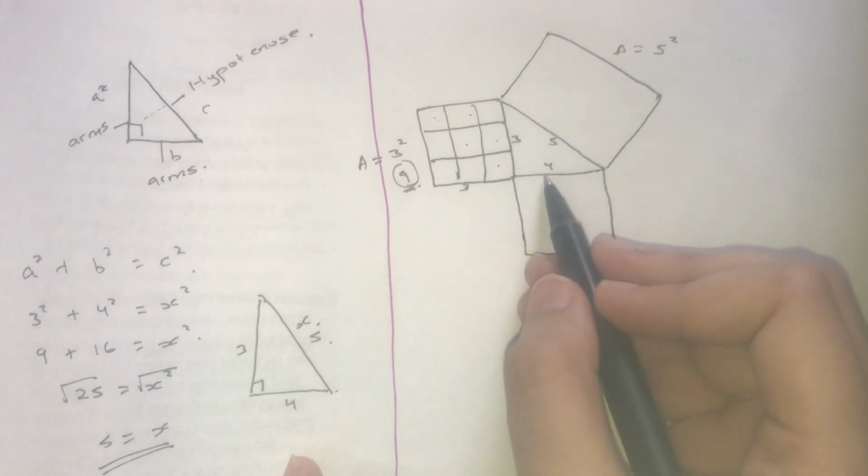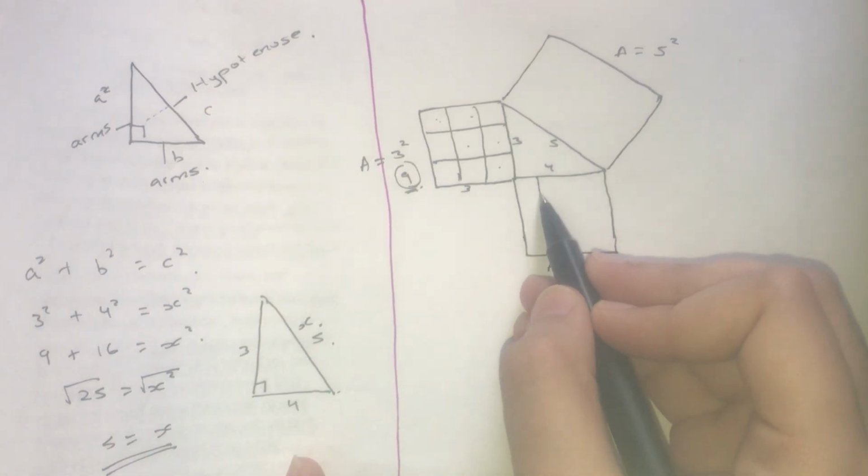We do the same thing here because it's 4. Okay, the dimension is 4. You divide the square into 4 units.